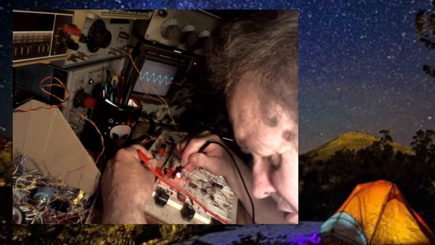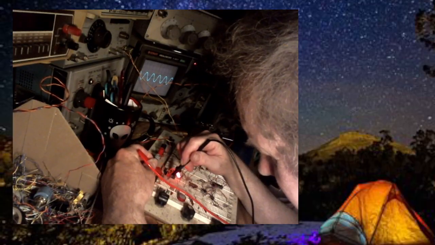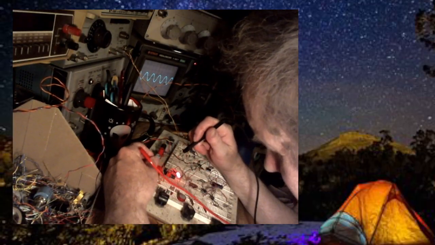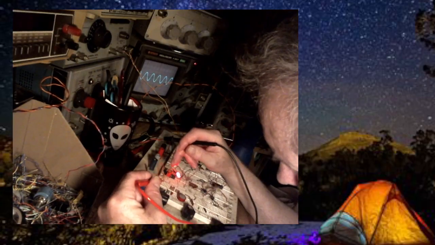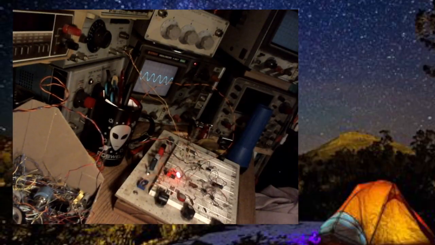Alright, I got 3 volts across the diode. Okay. Oh, so we wanted to make the bridge circuit, didn't we? Oh, boy.